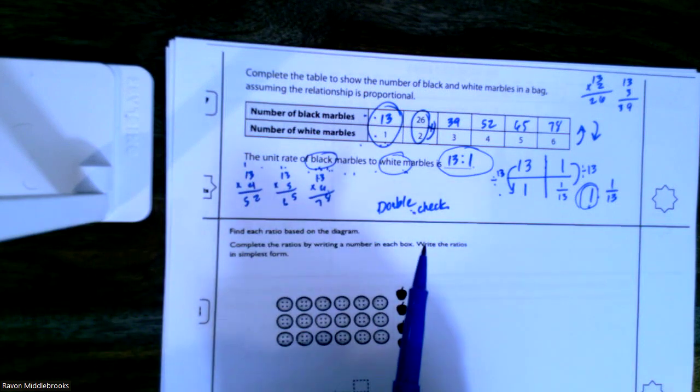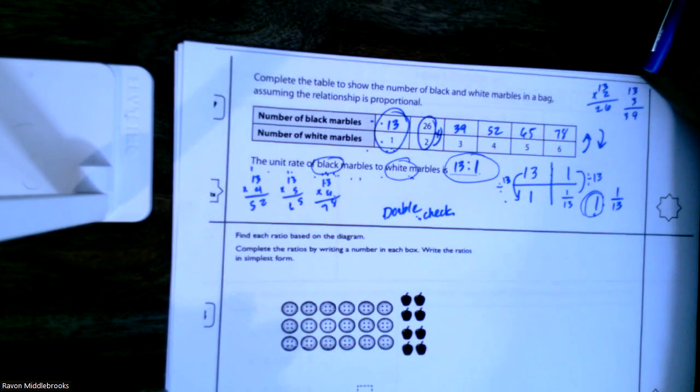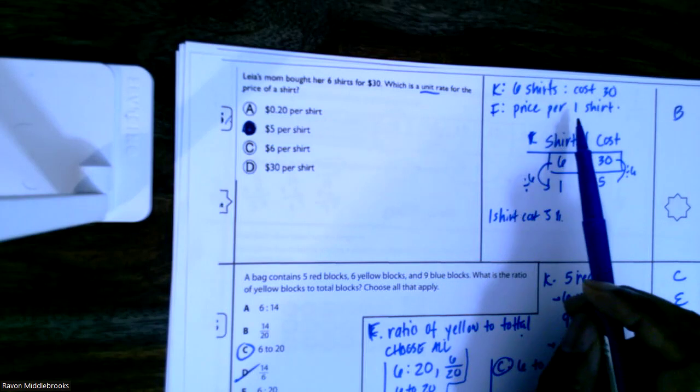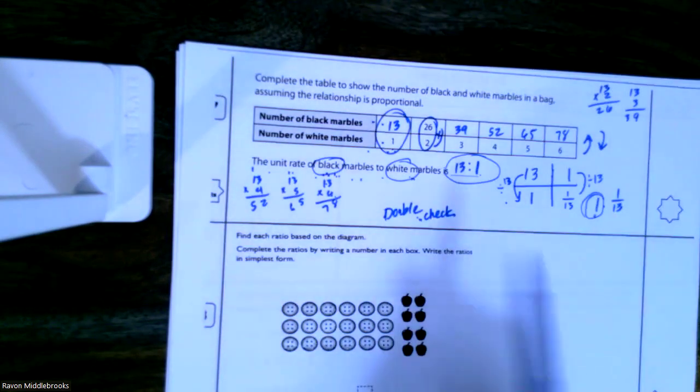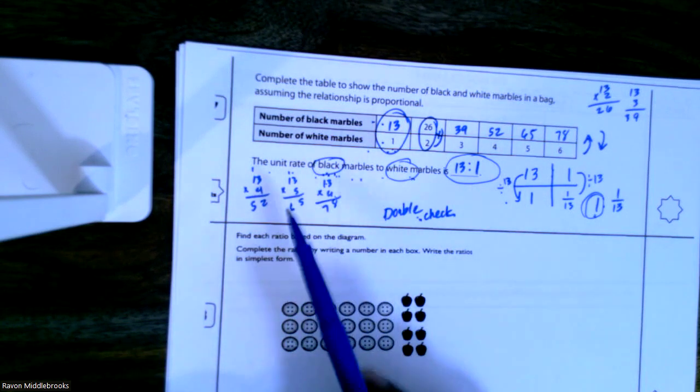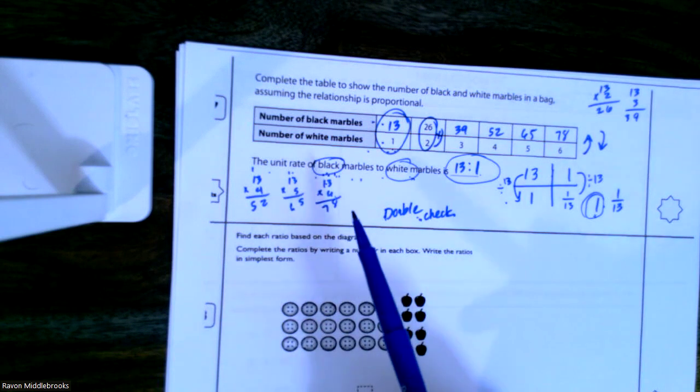Because I know unit means 1 and it said black to white. So the unit rate, for example, right here, the unit rate of the price of 1 shirt, it tells you that right here. It doesn't tell you the unit rate for each black marble.